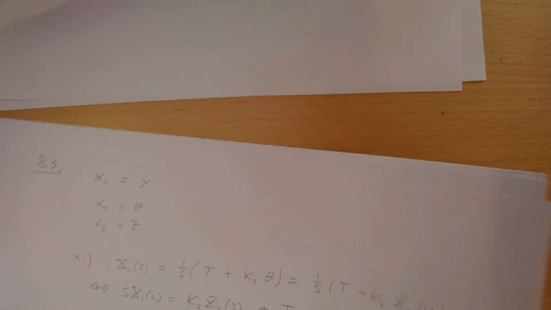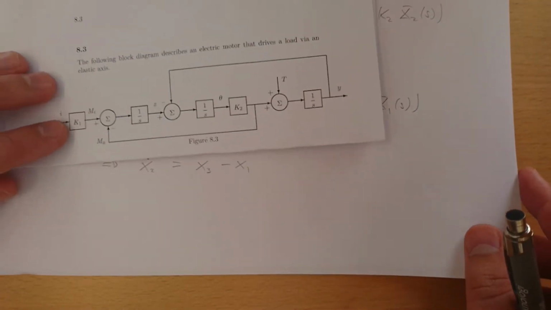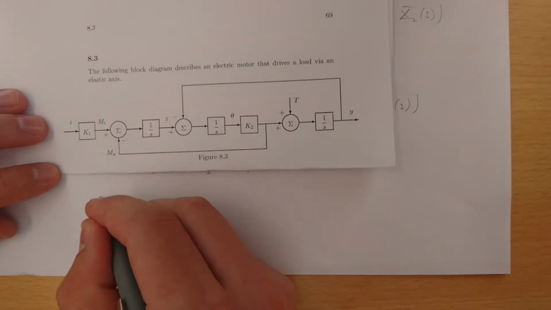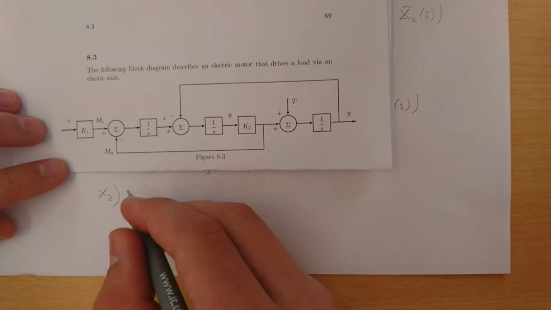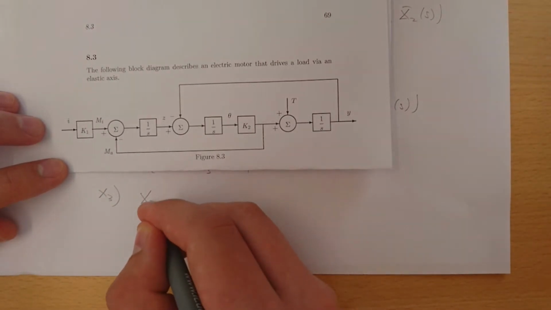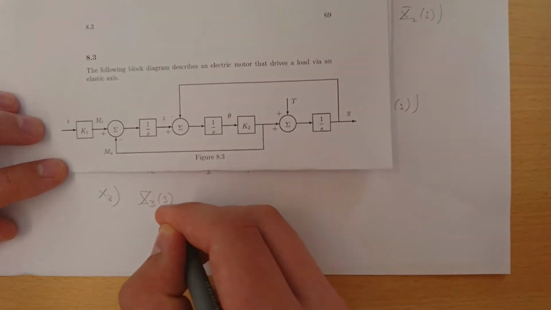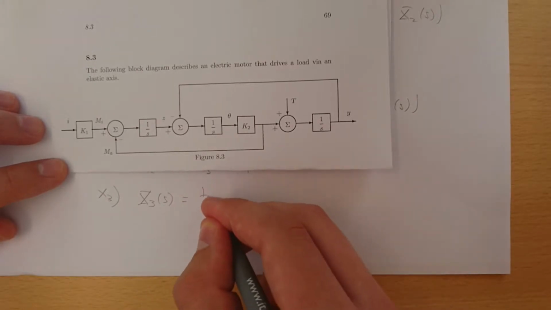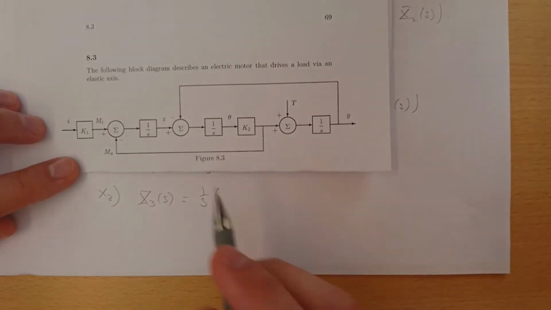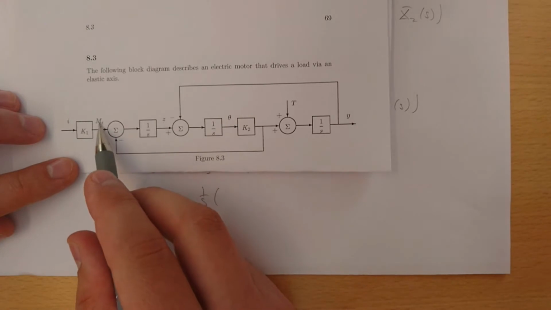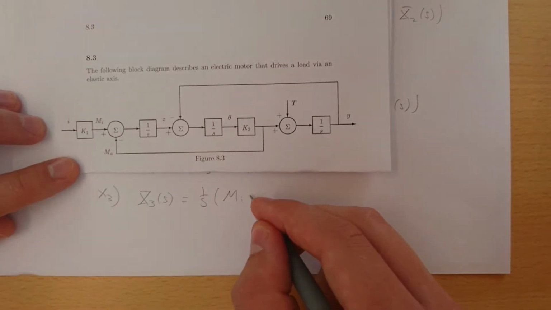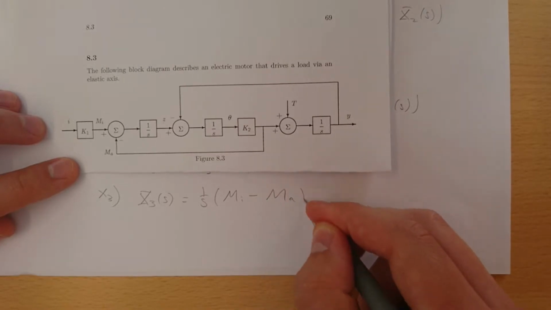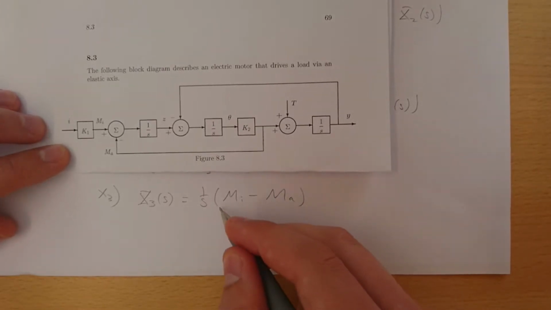Alright, then we just have one state left, and that's x3. And x3 was z, so x3 of s is equal to, again, 1 on s times this sum, so we have mi minus ma. And what is mi and ma?